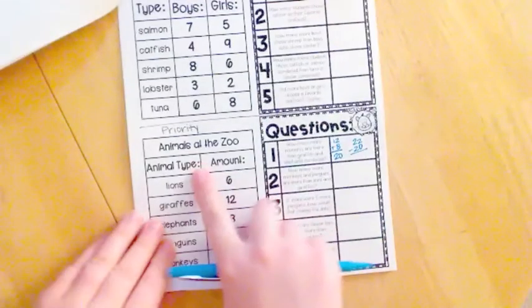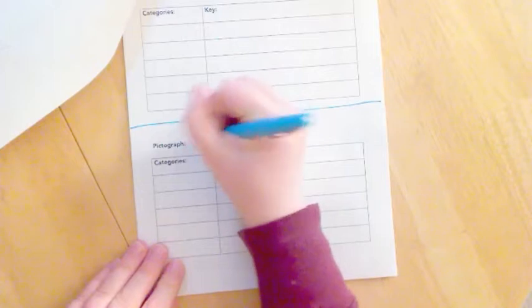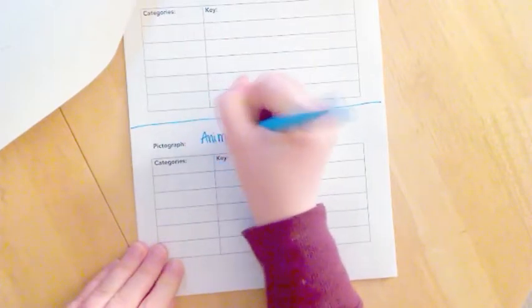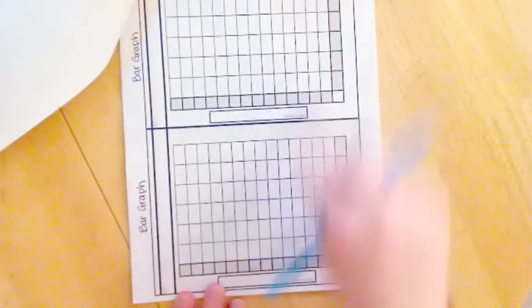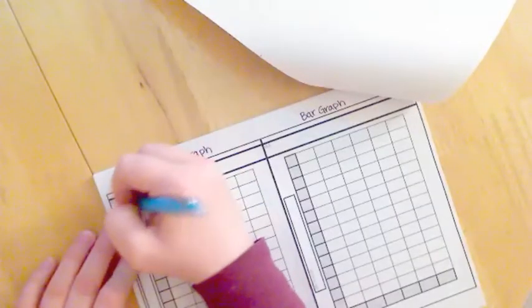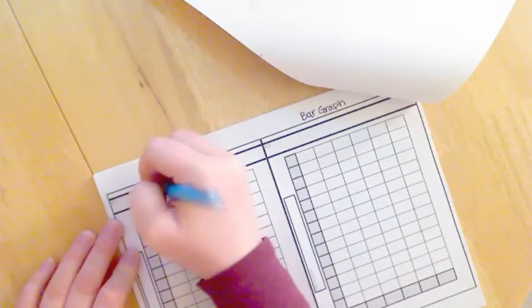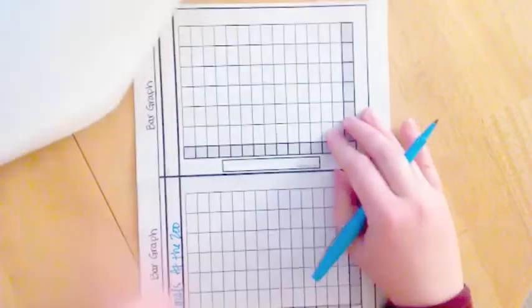Split it down the middle. Animals at the zoo's at the bottom. I'm going to do the pictograph at the bottom. I'm going to label it animals at the zoo. I flip the page. Look, there's two bar graphs. I'm just going to do the one right here. I'm going to title it animals at the zoo. If I label everything at the beginning, then I don't have to worry about it later on.